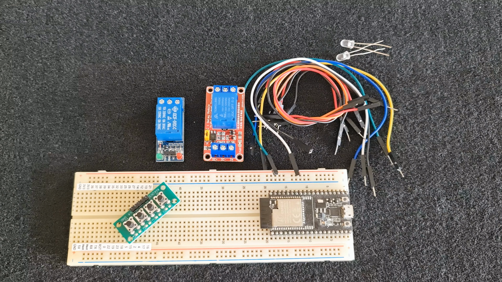By the end of this video, you will have a better understanding of how Blynk works and how to integrate it with ESP32 to create a smart switch. I will cover all the necessary steps, including creating a dashboard, configuring ESP32 with Arduino IDE, and setting up Blynk app. Stay tuned. What is needed?